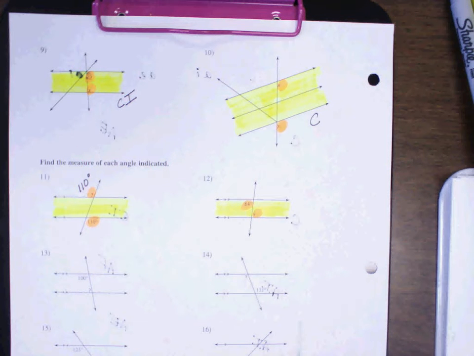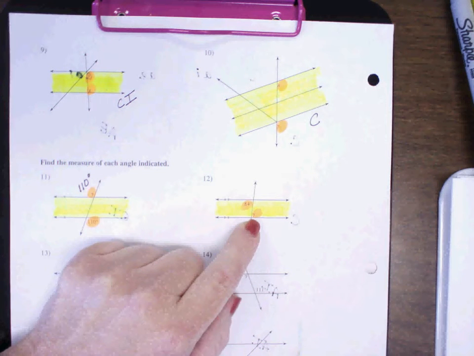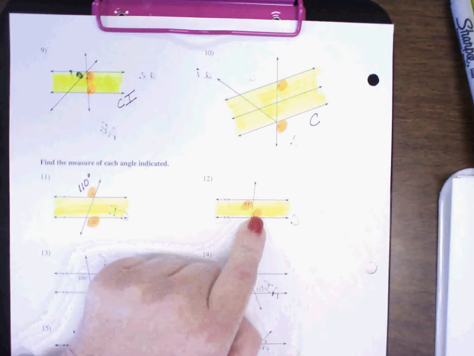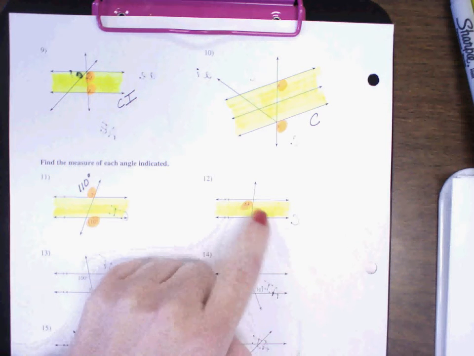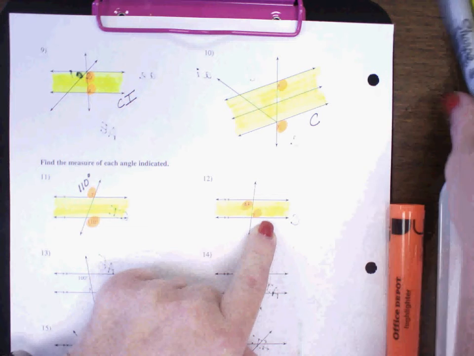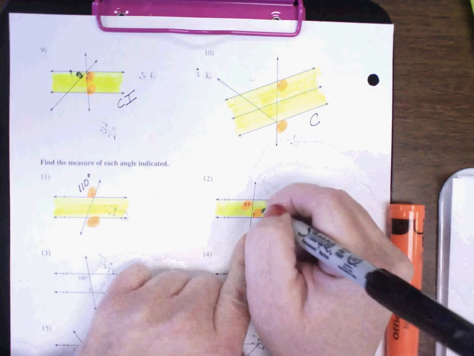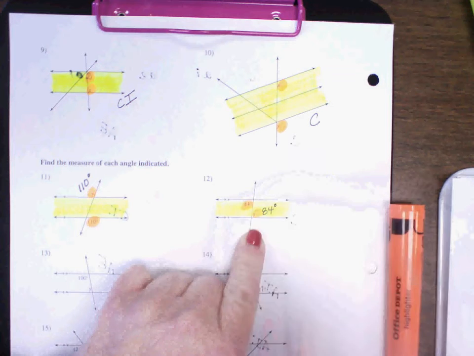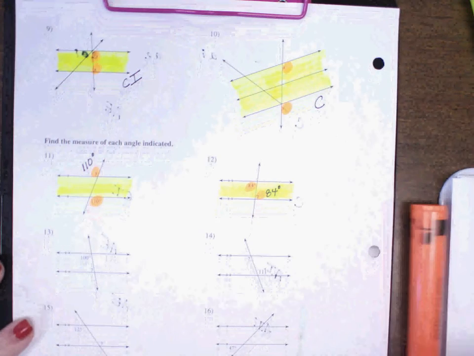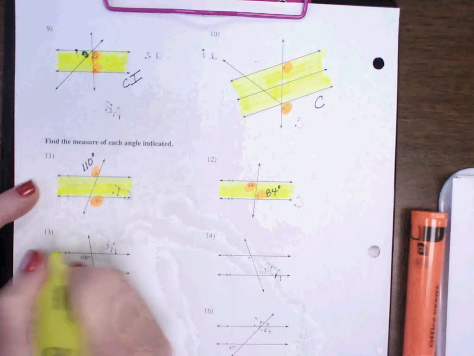All right. What kind of angles are these? Interior or exterior? And one on one side, the other on the other. So alternate what? Interior, and those angles are exactly the same. So if this is 84, this guy over here would be 84. All right. Let's highlight the two parallel lines where the angles are at.